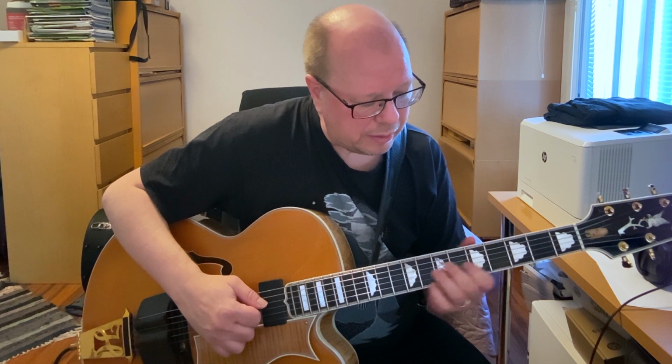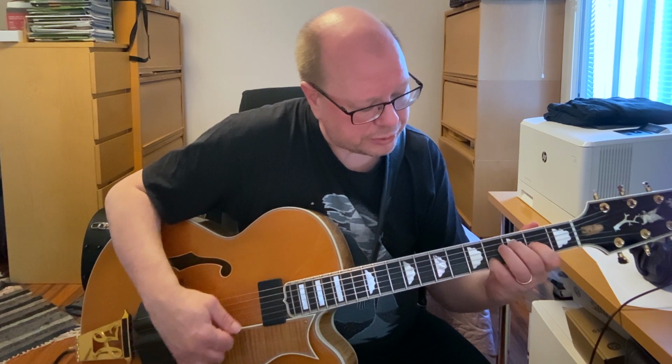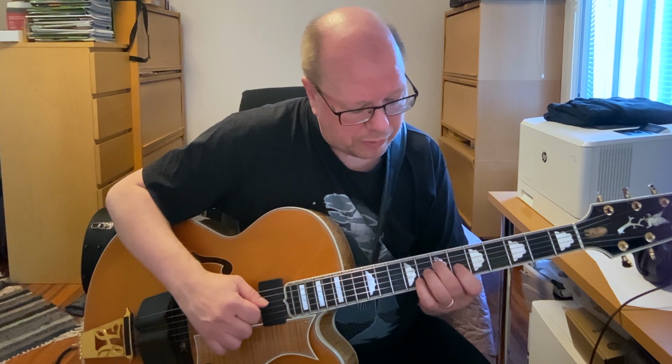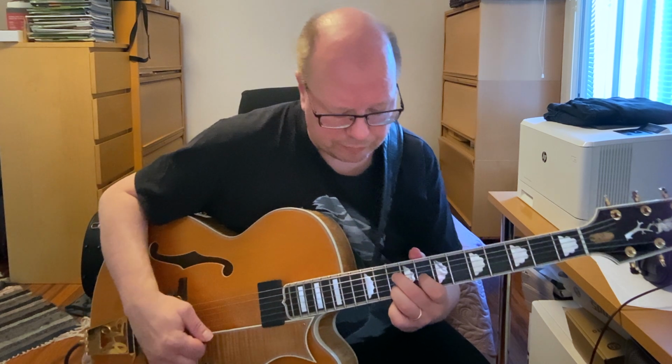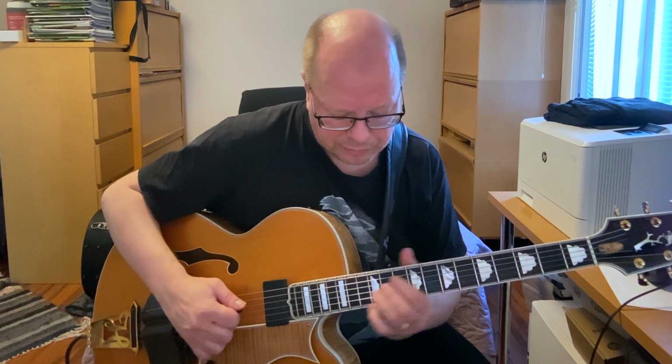And then 3rd, 7 and root, exactly like this. And then 5th, 7 and 3rd, exactly like this, only a different fingering. And then comes this form again.